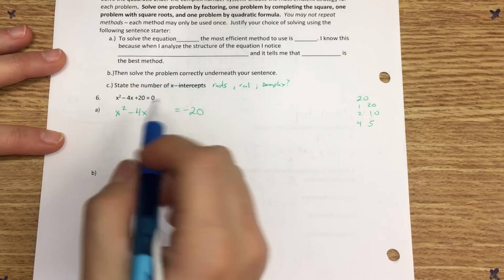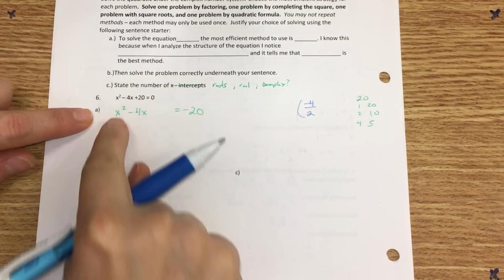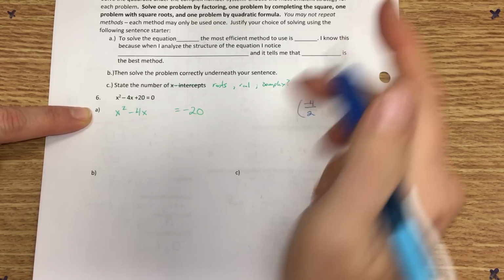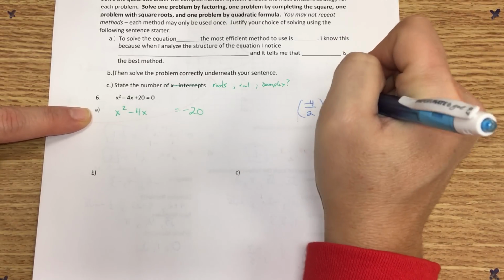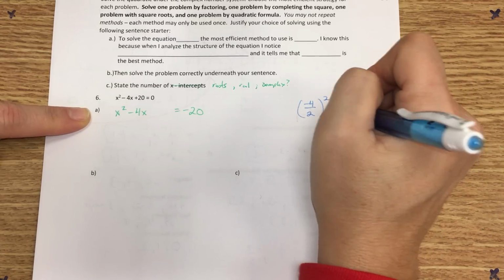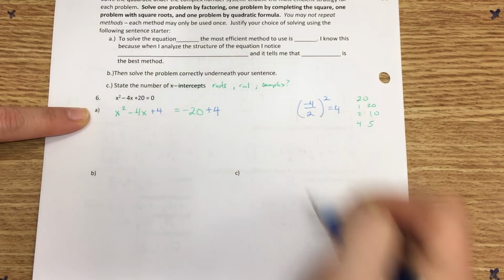So the next thing I'm going to do is grab my b value, negative 4 divided by 2. And again, this is really the answer to b. Like, a is for your sentence, but I'm just going to use all the space for solving so I have more room to write. So I can write a little more legibly for you. b over 2 squared is 4. So I'm going to add 4 to both sides.